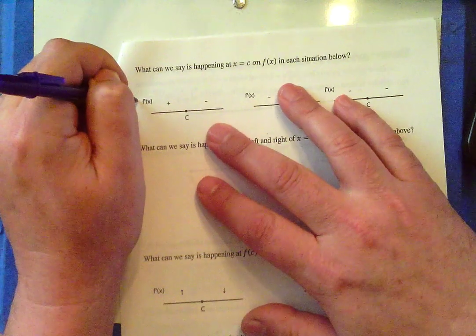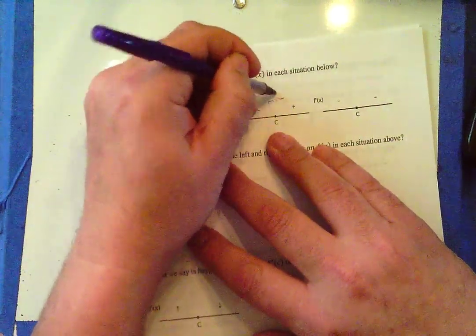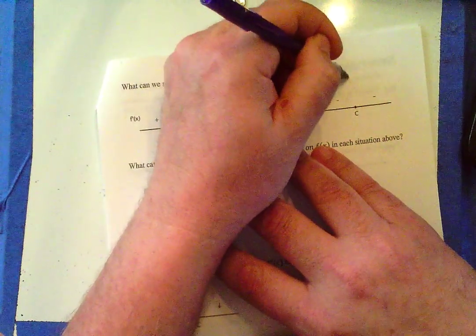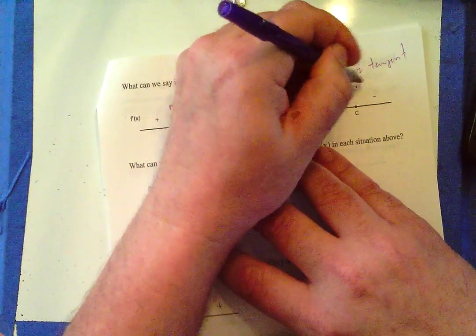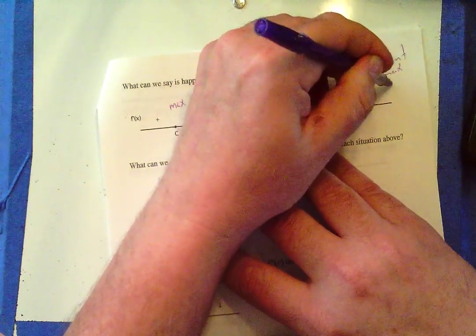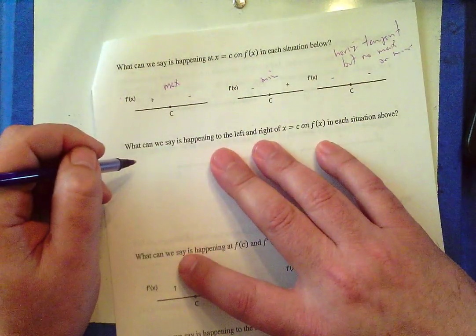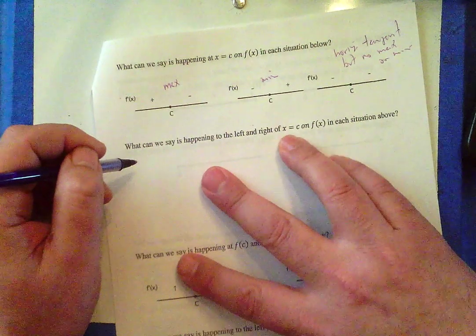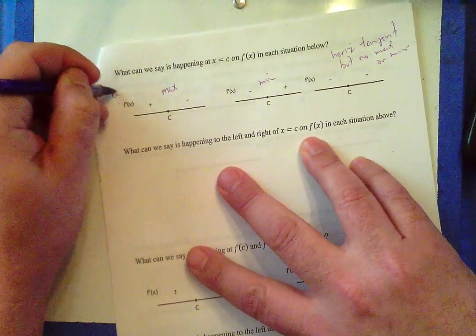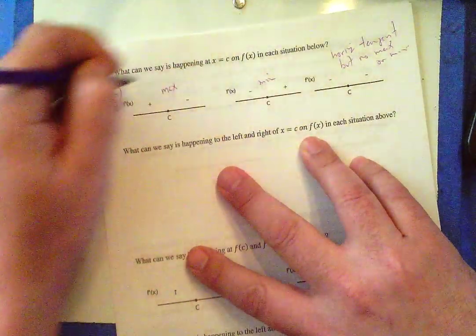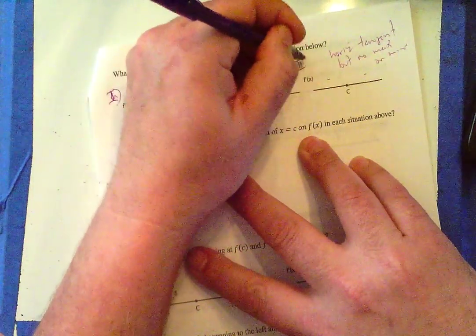Here's an f prime sign chart. We've got a max here. We've got a min here. We have a horizontal tangent, but no max or min. What can we say is happening to the left and right of x equals c in each situation? Okay, so let's call this one Roman numeral 1, Roman numeral 2, Roman numeral 3.